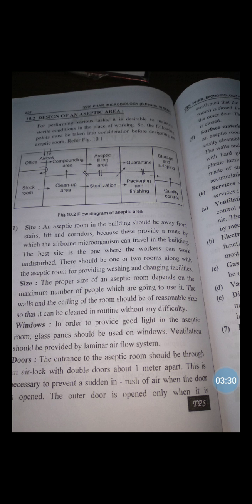First, that is site. This is important. An aseptic room in the building should be away from stairs, lifts and corridors. Why? Because this provides a route by which airborne microorganisms can travel in the building.